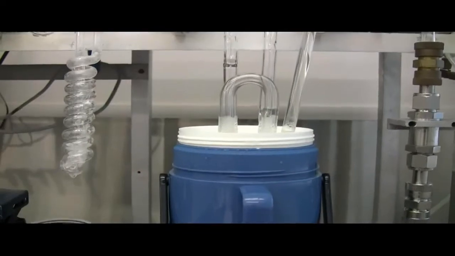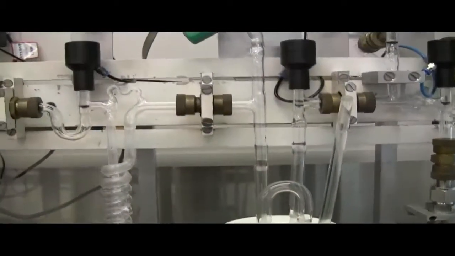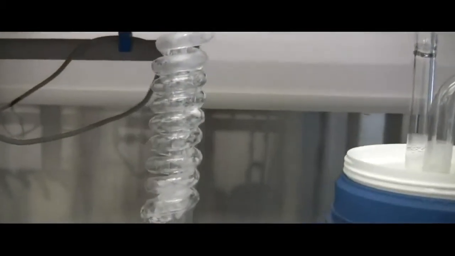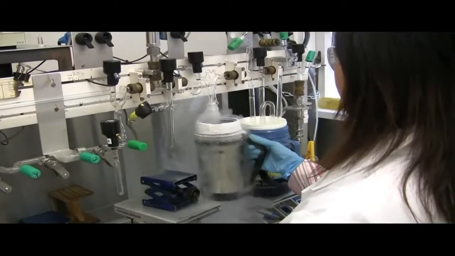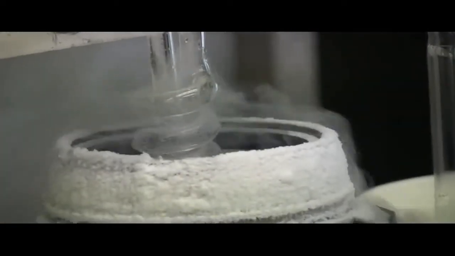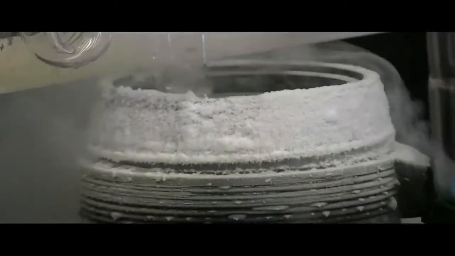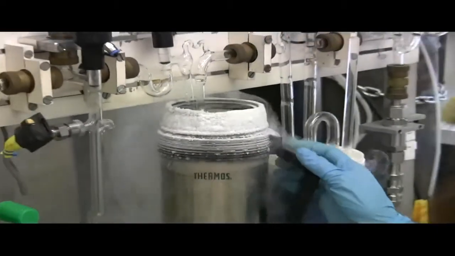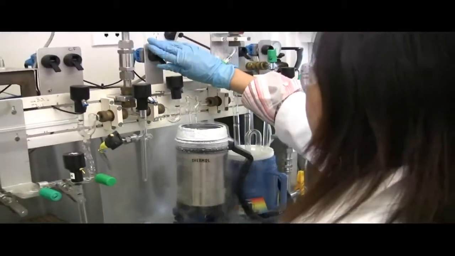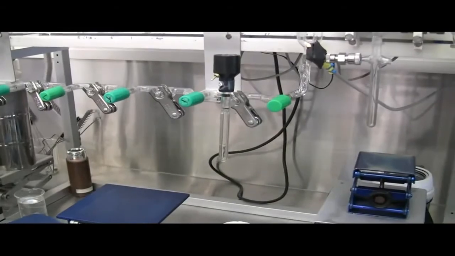The first trap is a water trap, and the second trap is where we collect the CO2. The volume of the CO2 is then measured very exactly so that we know how much we got, and then it's transferred into this small bottle here.